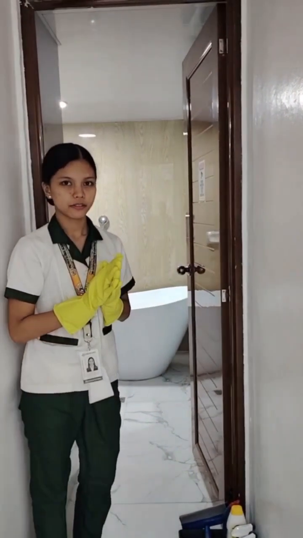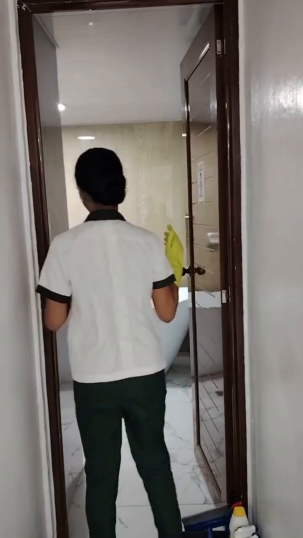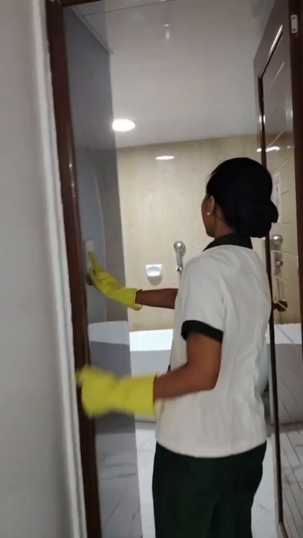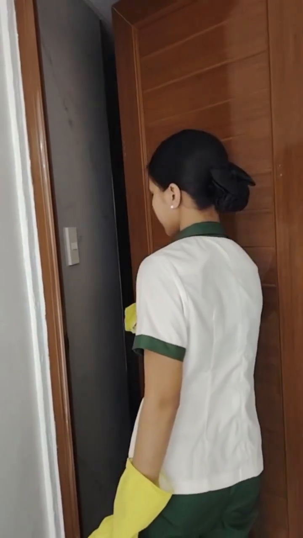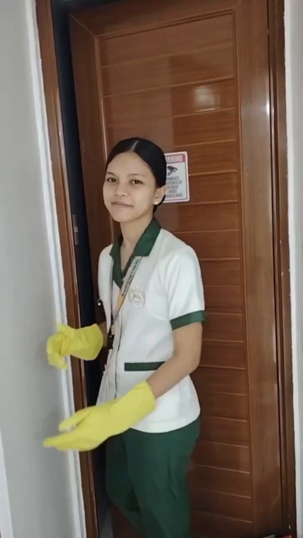After applying air freshener, we will now turn off the lights and close the door. And that's all for cleaning a bathroom.